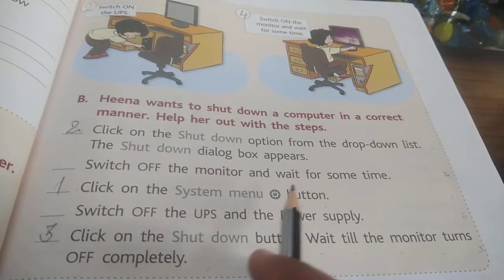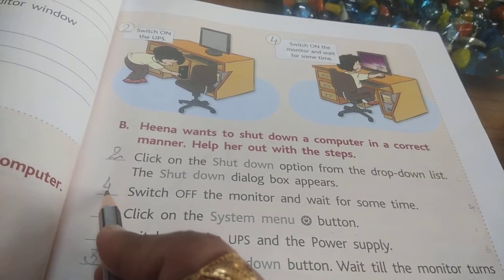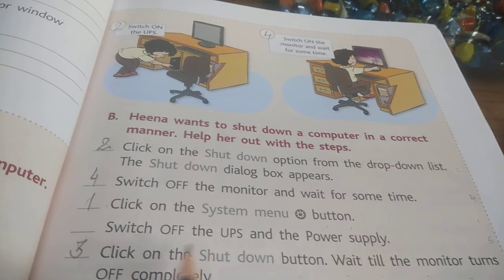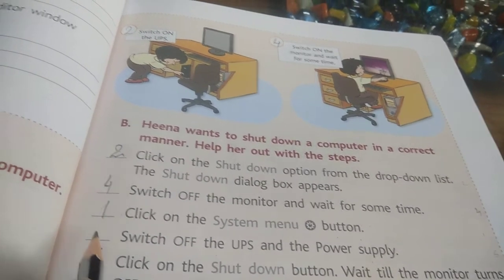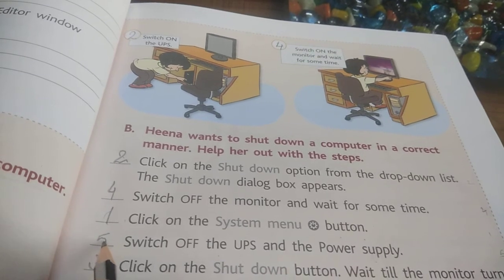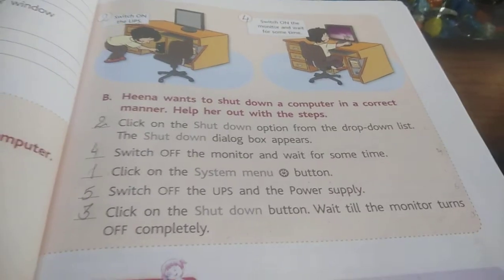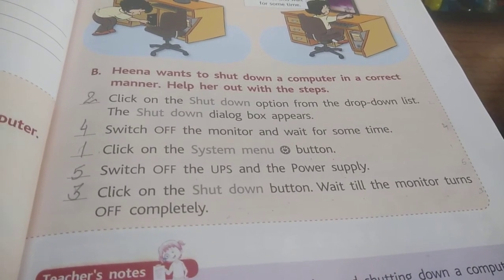Now after that, switch off the monitor and wait for some time. This is your fourth step. Now after that, when your monitor switches off, you have to switch off the UPS and then the power supply. So this is your step number 5, like this. So dear student, this is only for your chapter 4. Do it in your book. Neatly you have to do the work.